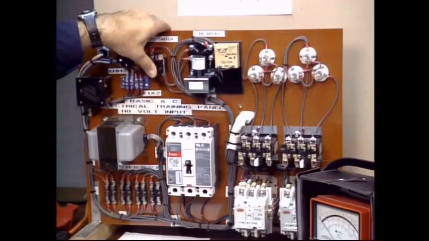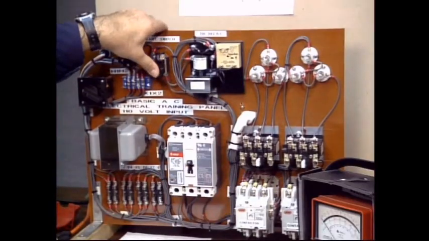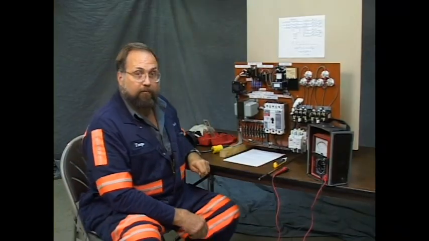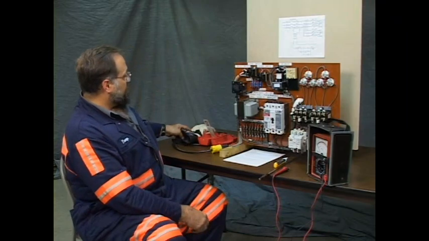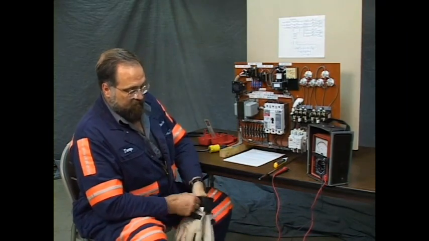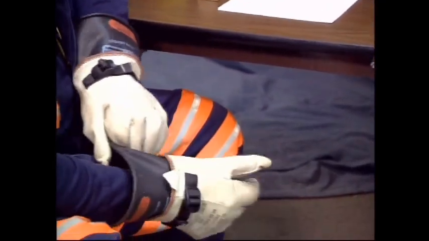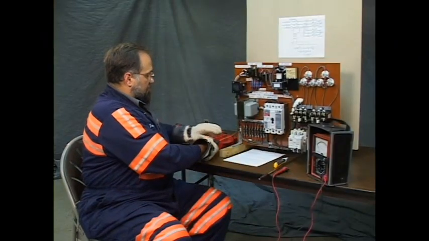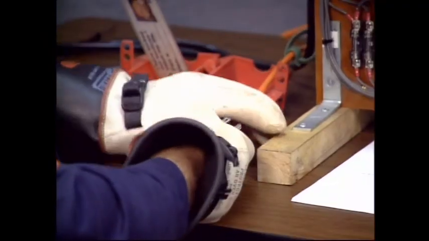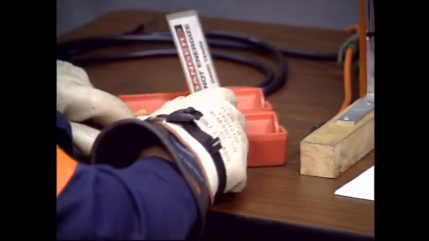If you're troubleshooting in real life on the job, it's good to try it, because often the problem is not as reported. But in this case, they're right. It won't run. Let's put our gloves on, low and medium voltage gloves. Take the power away. We're going to lock and tag this.